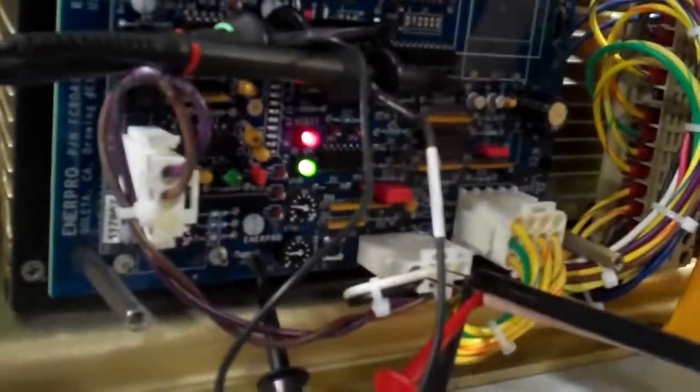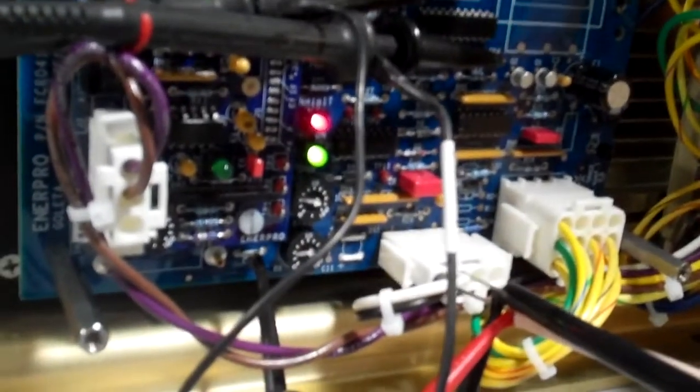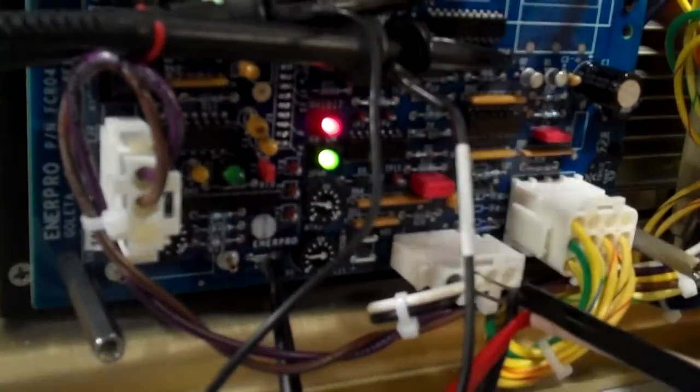And as pointed out before, we have a setting. We're ready to go. We're also monitoring the output current. And what we're going to do here is pay attention to the red LED. The red LED right now says that although the board is powered and the unit is enabled, we need to increase our current command to 0.5 volt before we can get an output.